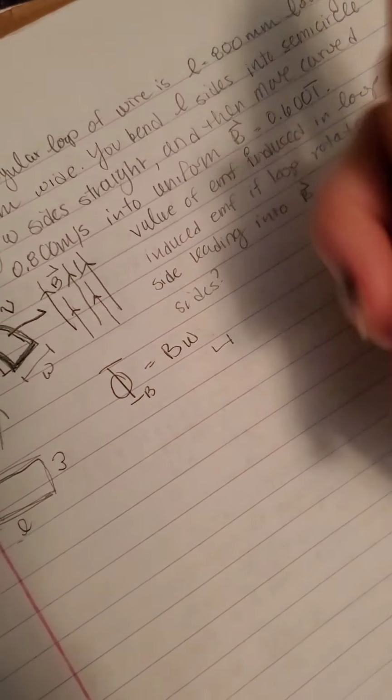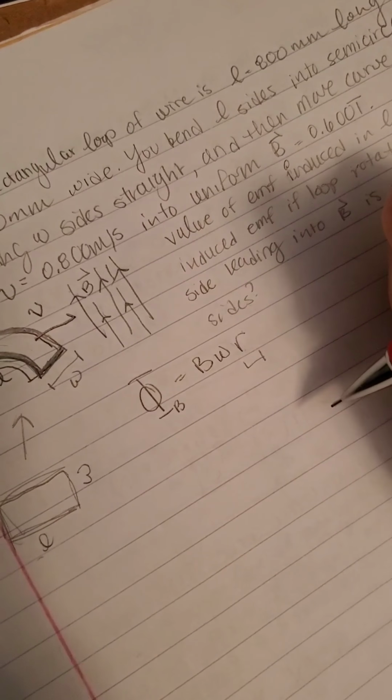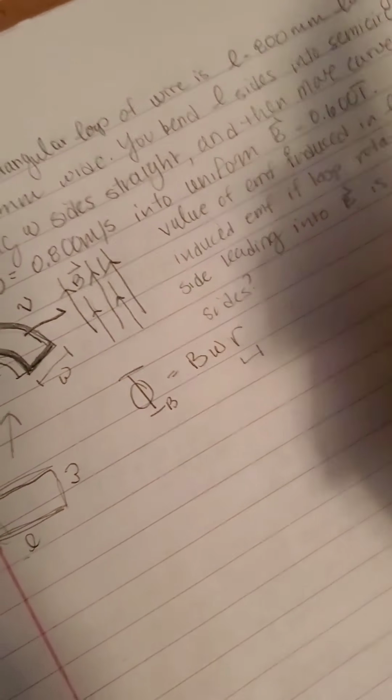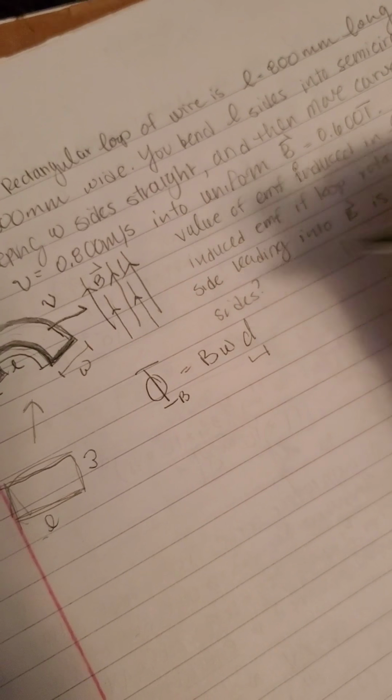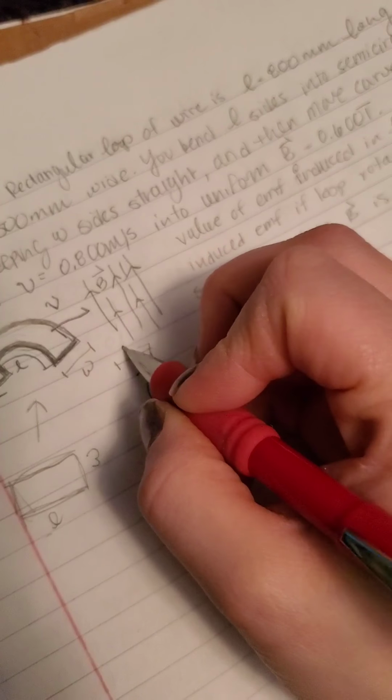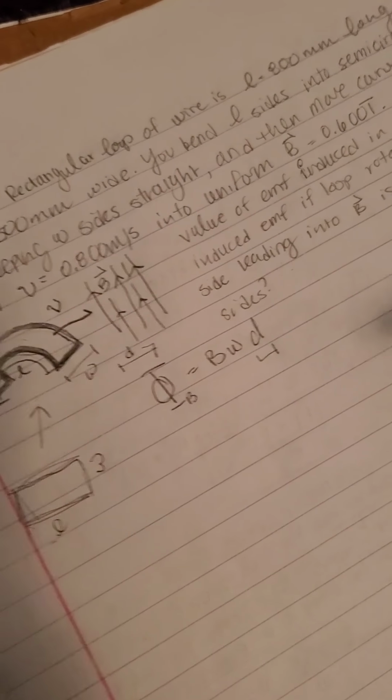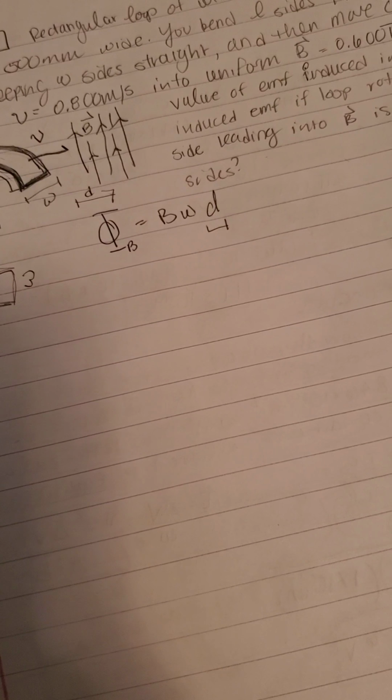I think in class we've been using R. I can't remember. I don't really think it matters, but we're going some distance. We can even say D. Maybe we have been saying X. It's late, sorry.